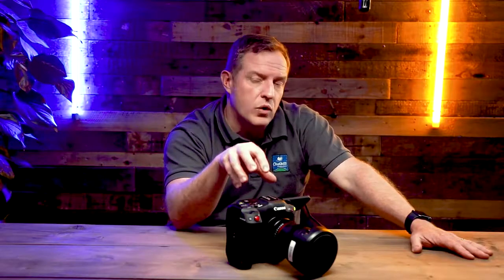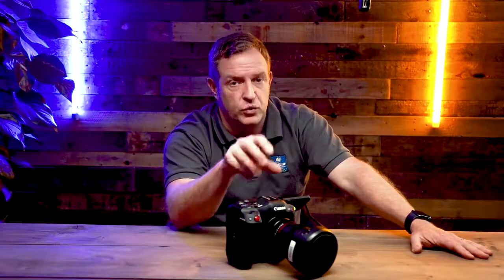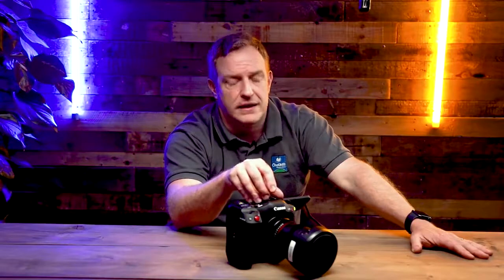Again, it's not quite as good quality as the XF AVC, which will record in 24-bit. So if you want your better quality audio, make sure you obviously switch that over in your recording format. So we just thought we'd give you that little quick update to show you how you can record that 4-channel if you want to.